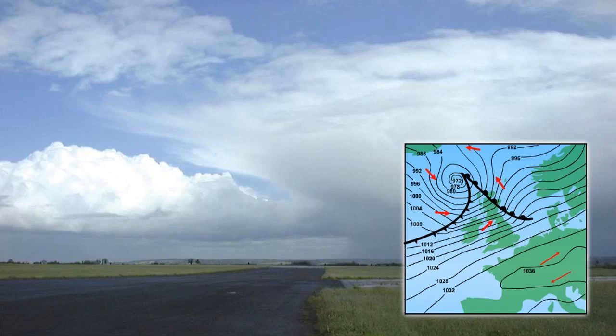This lesson will teach you about the nature and causes of wind shear, including its extreme form known as microburst, its effects on aircraft, and the operational procedures that you will need to know to avoid or counteract those effects.